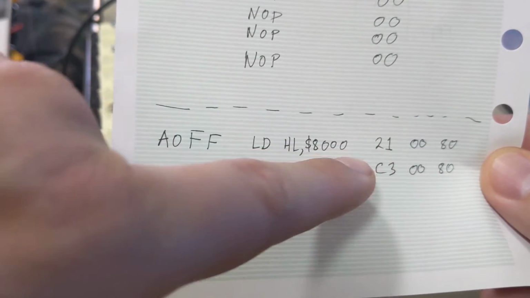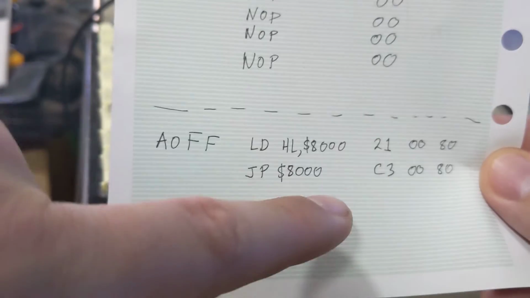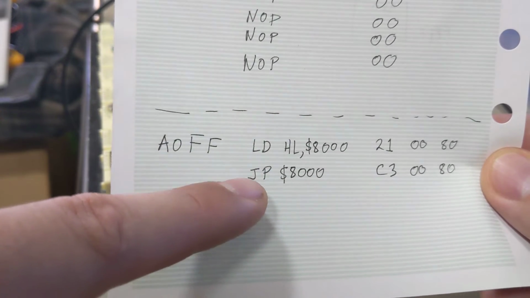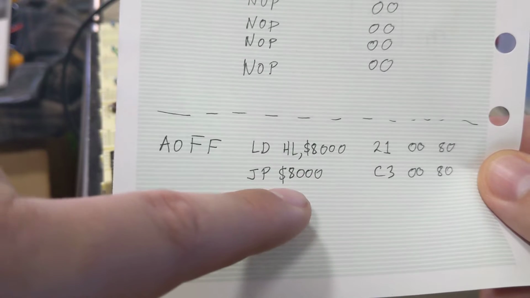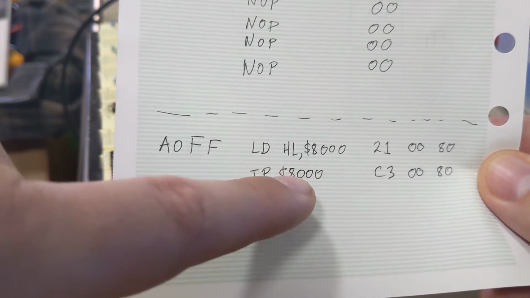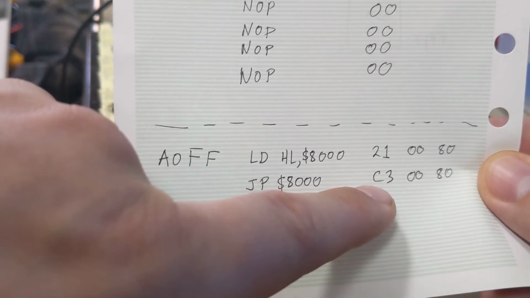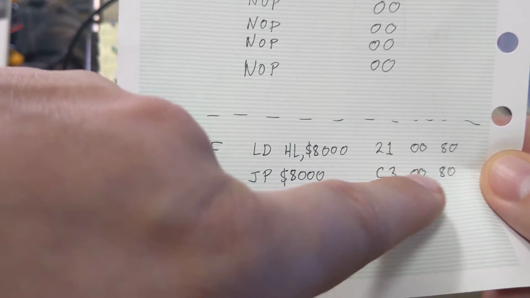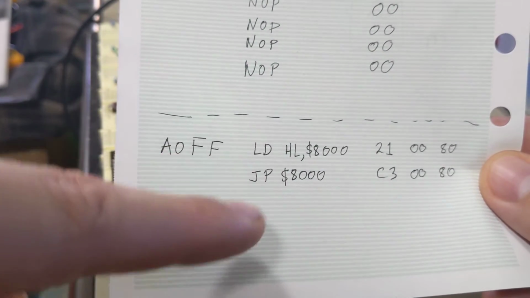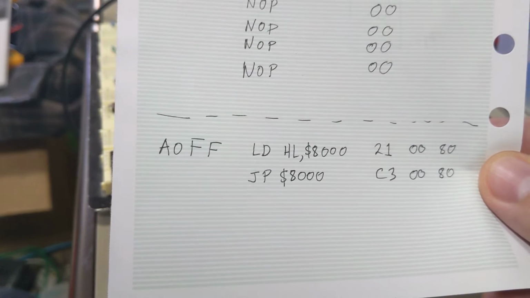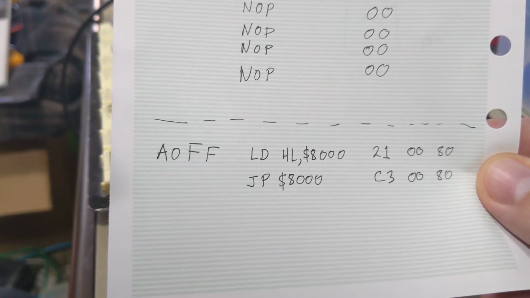So we're loading 8000 into HL, and then we're jumping, setting the program counter also to 8000. A jump to an absolute 16-bit address is C3, and then we're jumping to 8000. We're doing this because this program assumes that HL is loaded at the beginning of the program with the address of the beginning of the program.